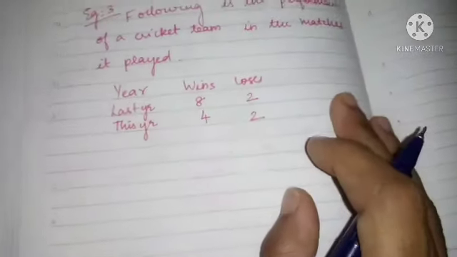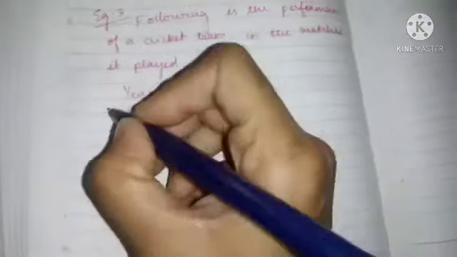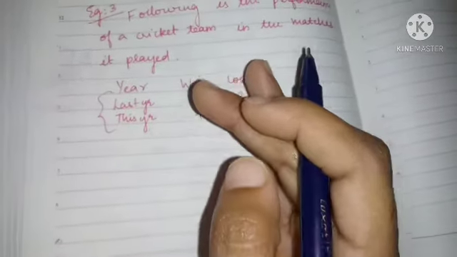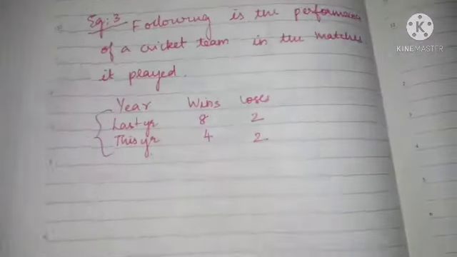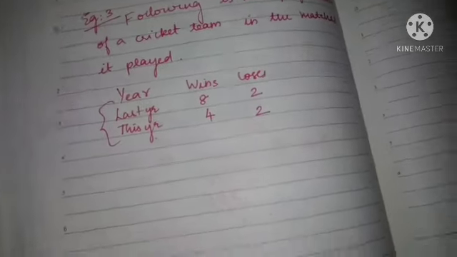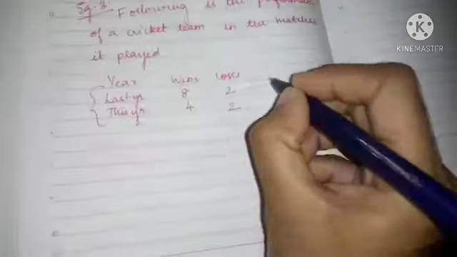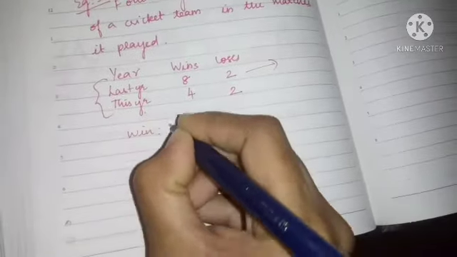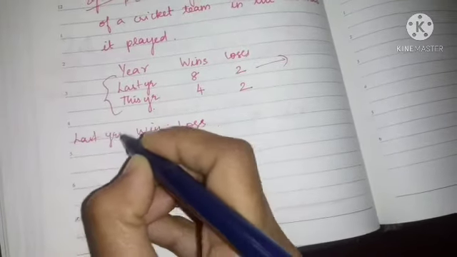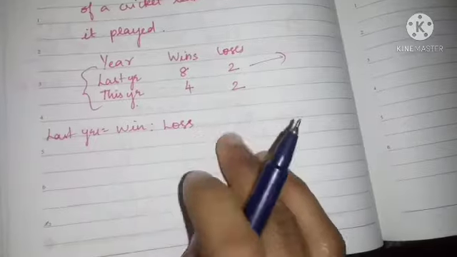So first we have to compare both years' performance. We are going to compare whether last year they performed well or this year they performed well. That is our target now. So first, last year's performance: how will we compare? You will find the ratio of win to loss. That ratio you will find.